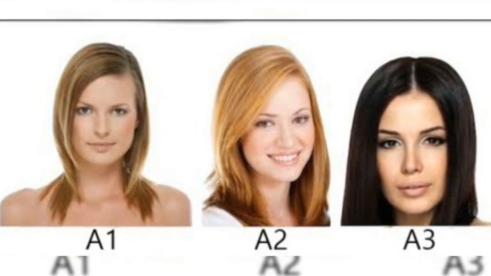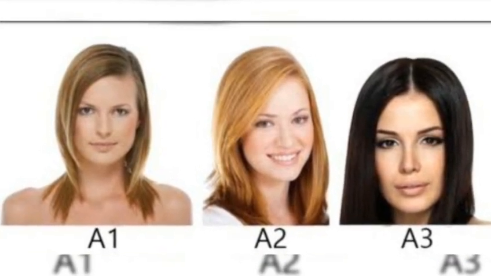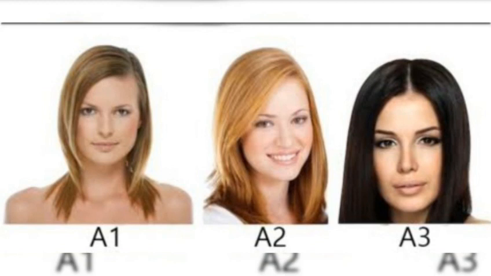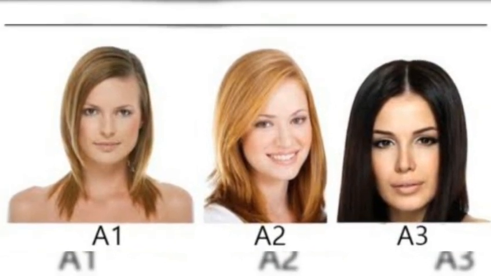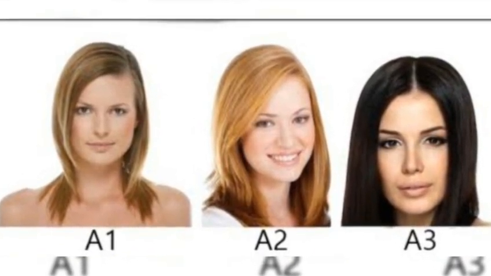Let's just say that this is the straightest hair that you can ever have. It contains no bends or waves. It's also quite an uncommon hair type.